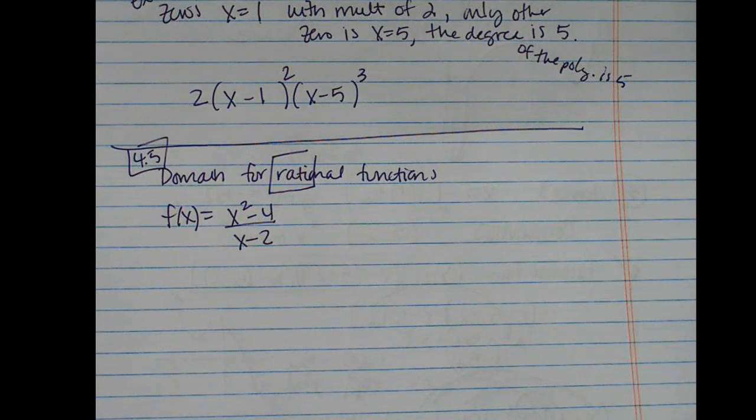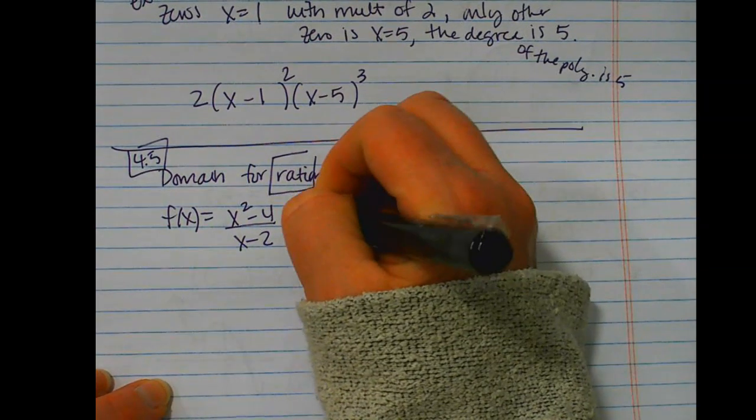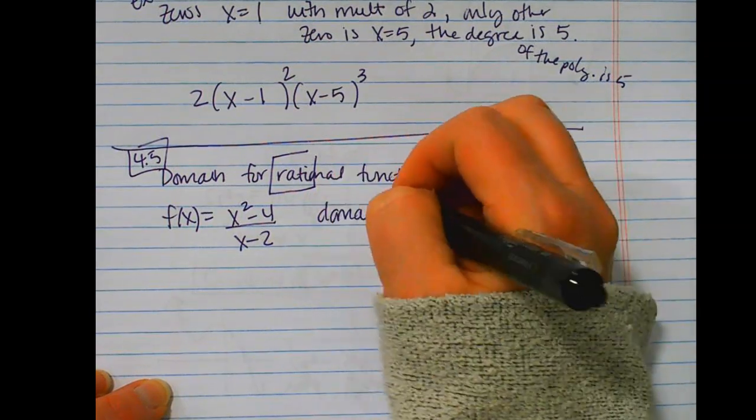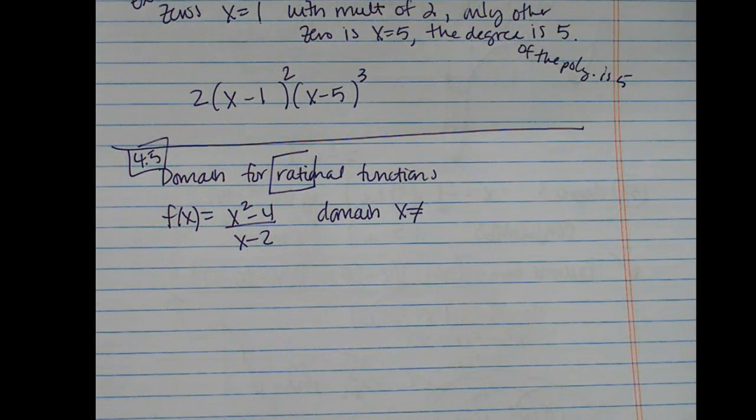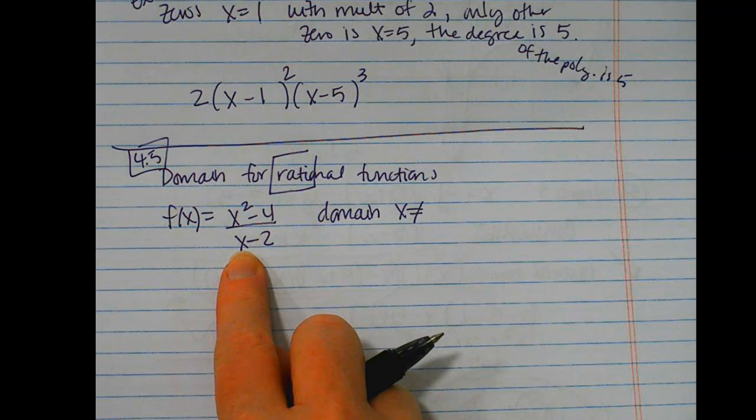There are 2 domain breakers. This has potential for one of them. What can x not be? What would break this function and put 0 in the bottom? What would put 0 in the bottom? If you substitute any number in, you can put in 5, because 5 minus 2 is 3. You could put in 7. 7 minus 2 is 5. You could put any number here except for what?